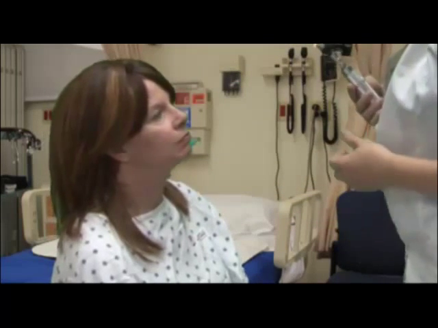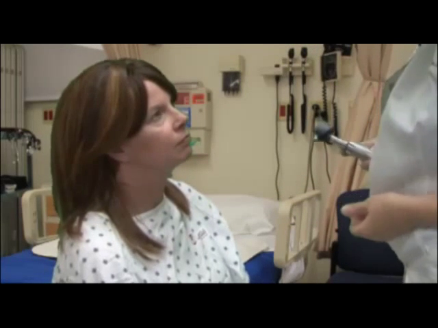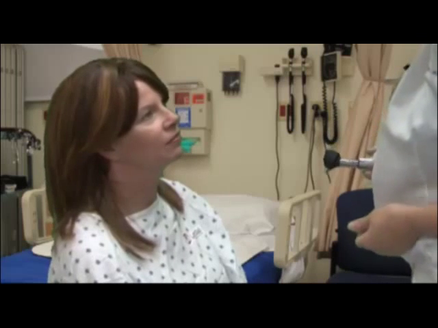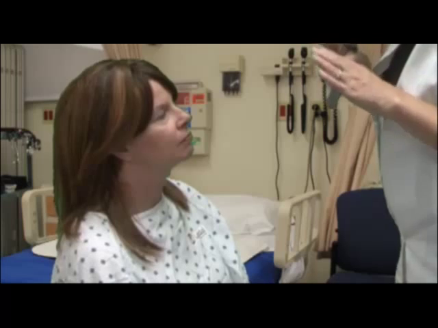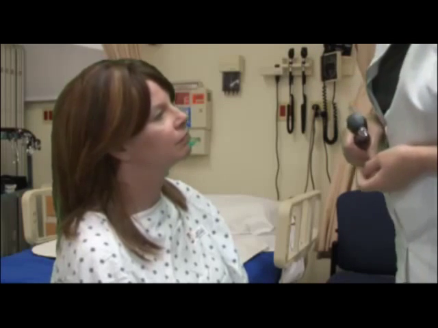Okay, I see that her nose is a little bit red. Maybe she's had some allergies. Have you had any allergies or a cold? Okay. I see that the mucous membrane is a little bit red. I don't see any deviated septum in there. I'm going to wash my hands again because I touched her nose.